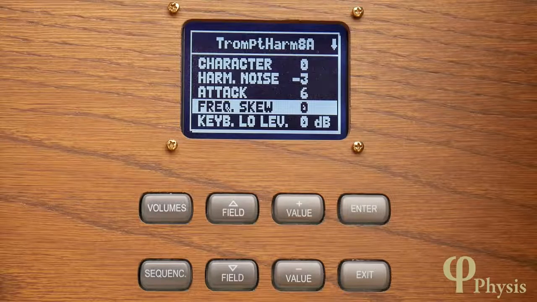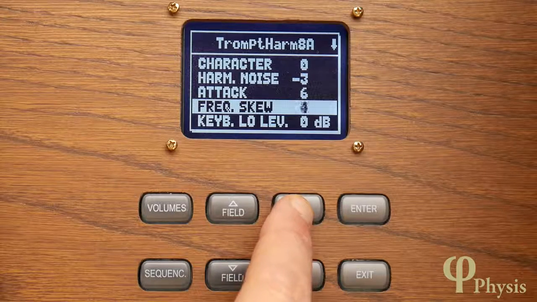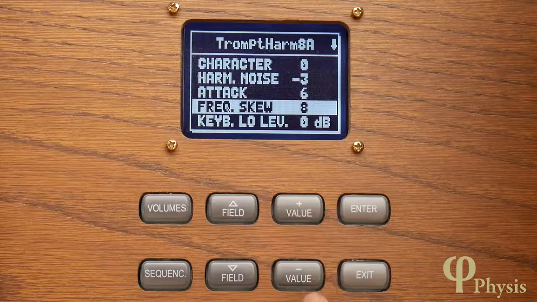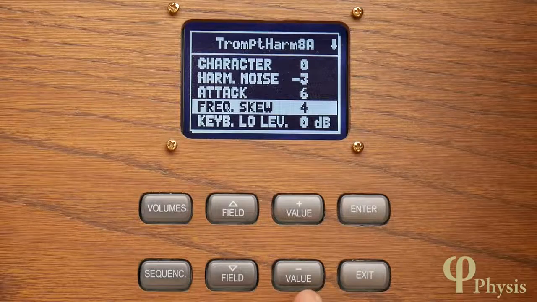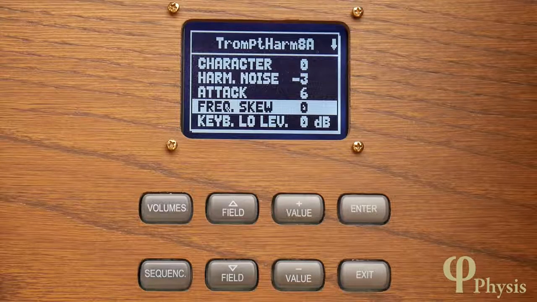With reed stops, the air noise parameter is not available, as it's not really relevant, but we have frequency skew instead. Here we're looking at a trumpet voice's parameters. Frequency skew affects the pitch instability during the onset of a note. And when it's low, you can hear that the note starts up quite smoothly on pitch. But when it's high, there's something of a squawk as the note starts up. The frequency takes a longer time to settle. And we come back down to the middle and down to the bottom, and you can hear the note starting up very steadily.